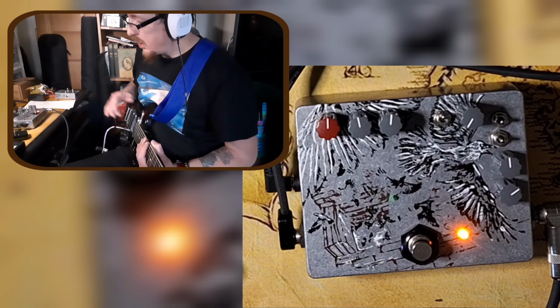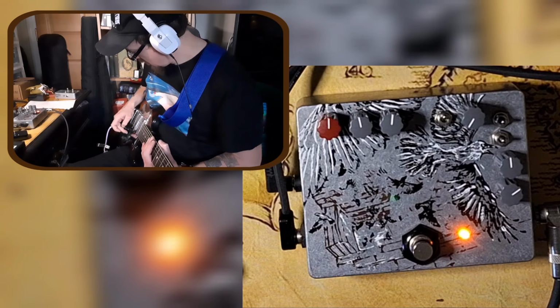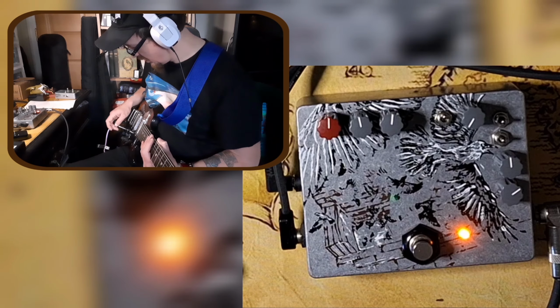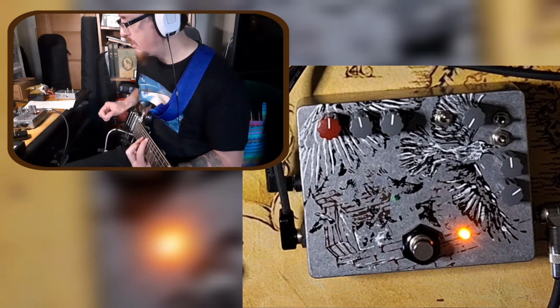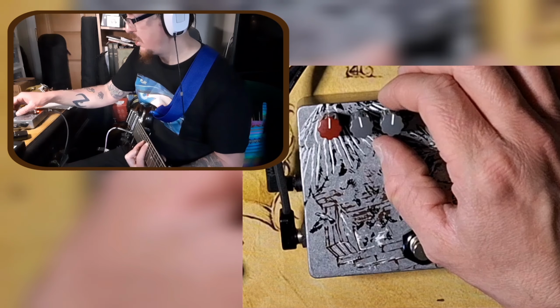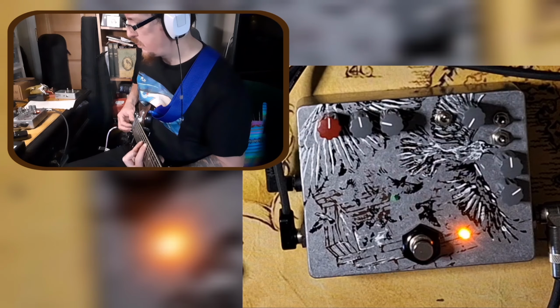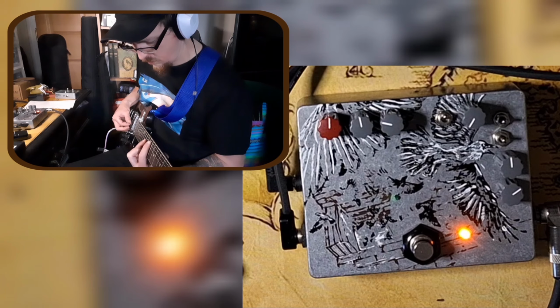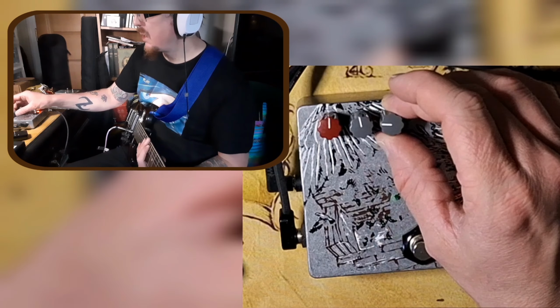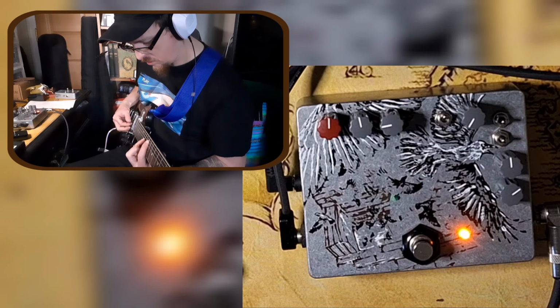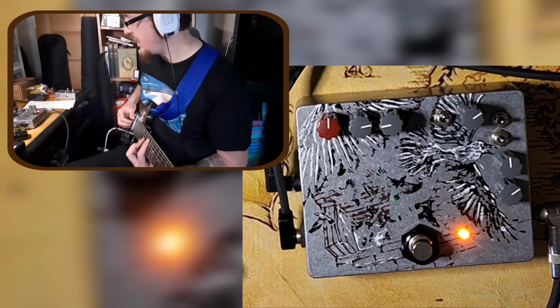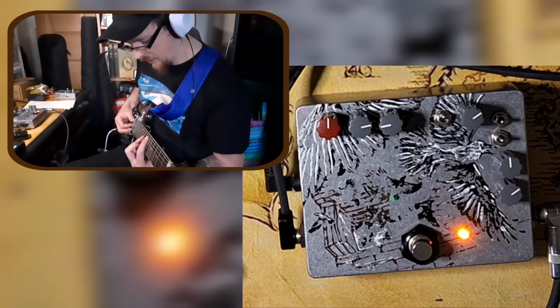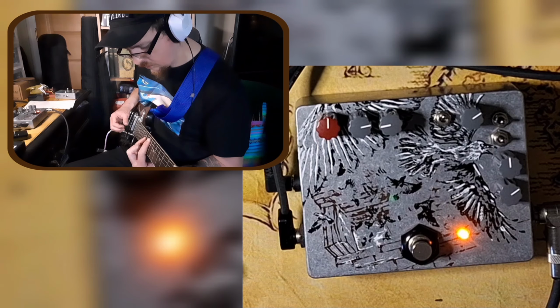So depending on what kind of pickups you're using, let's just switch on the neck pickup here. So we're running a hotter signal now. So with a hotter pickup, you just have to lower your gain for that dynamic playing.